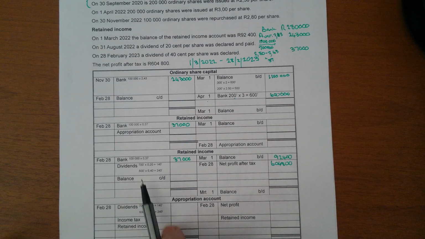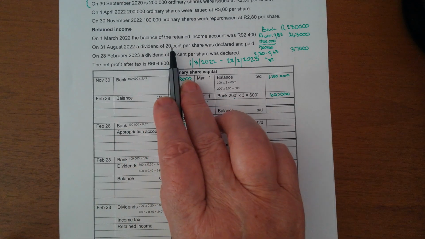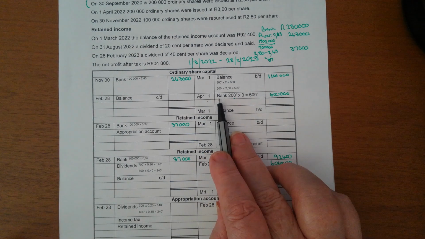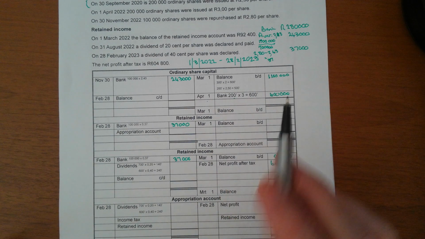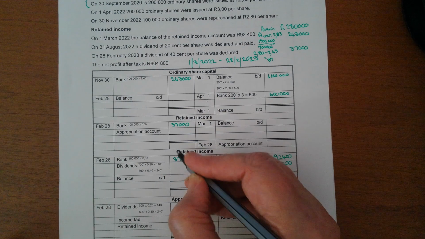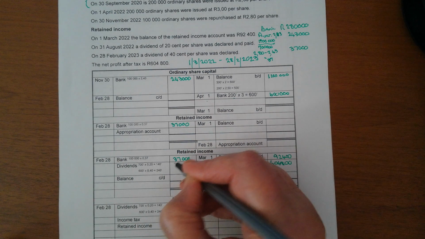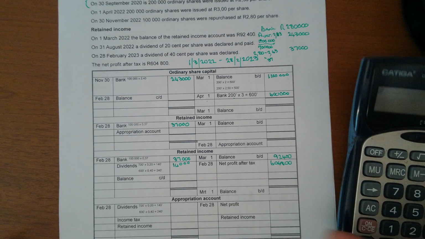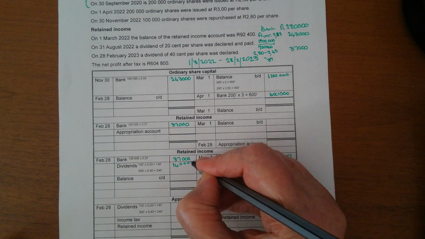Okay, the dividends is 20 cents on the 31st of August. This was issued on the 1st of April, so it means that we had 700,000 shares that we will take 20 cents out of, so that will give me 140. Okay. So 700,000 shares times 20, and it gives me 140,000 rand.